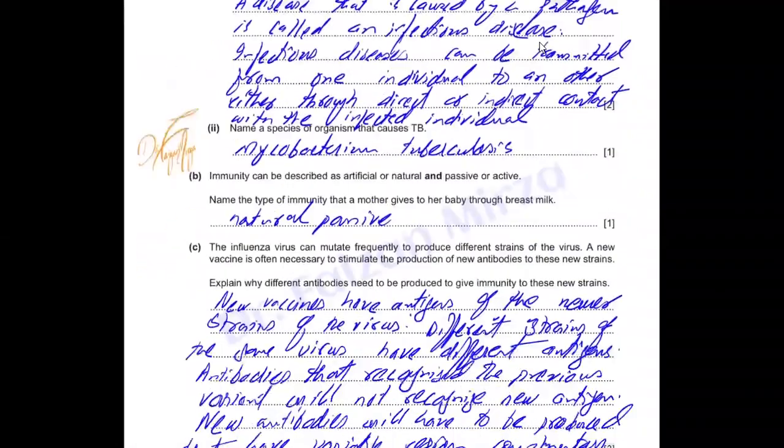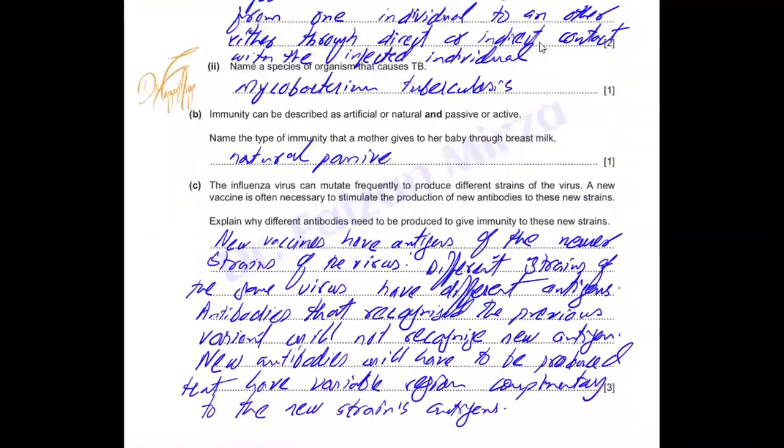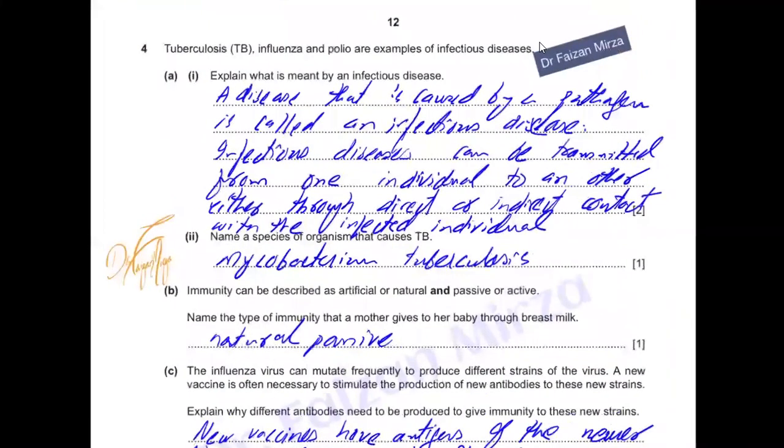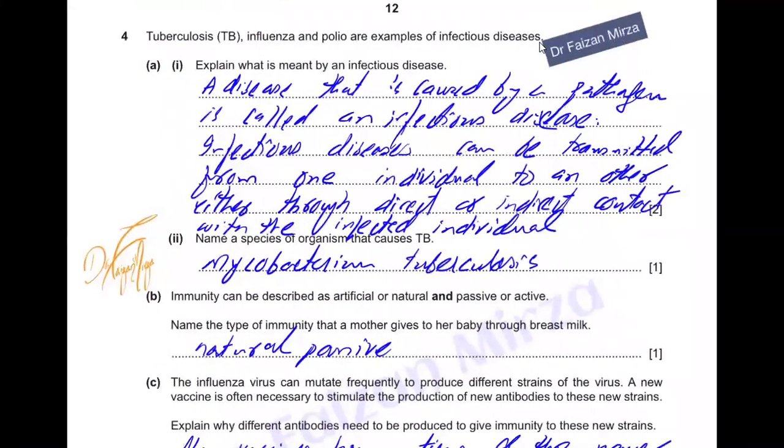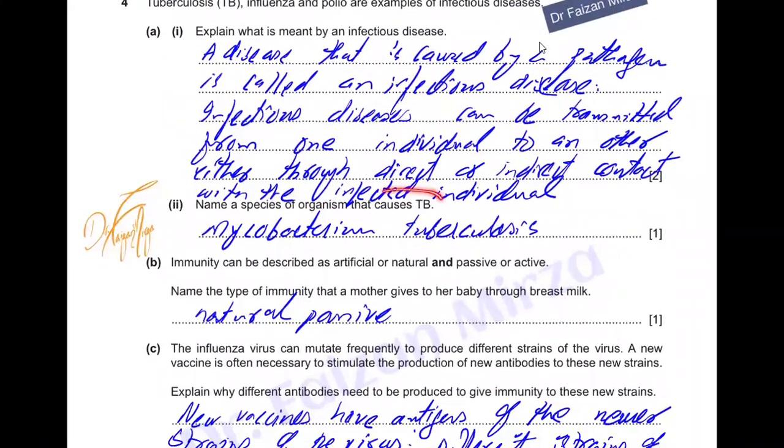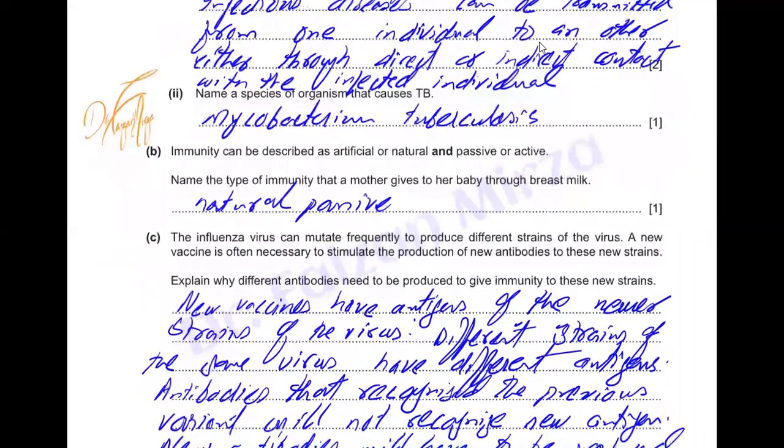A similar question then came in Feb-March 2023, variant 22, in which they asked about tuberculosis. Tuberculosis, influenza and polio are examples of infectious diseases. They generally just ask you to explain the term infectious disease. A disease that is caused by a pathogen is called an infectious disease. Infectious diseases can be transmitted from one individual to another, either through direct contact or indirect contact with the infected individual. Name the species of organism that causes TB. So Mycobacterium tuberculosis can be stated. Mycobacterium bovis can be added because they're asking for a species. They have not specified whether the host is cattle or the host is human.